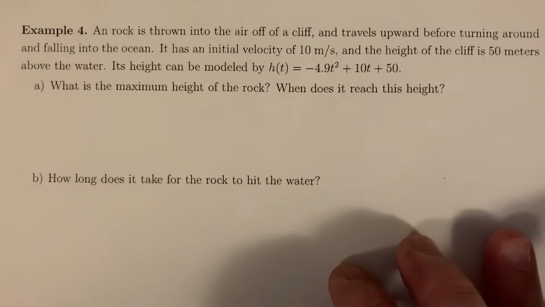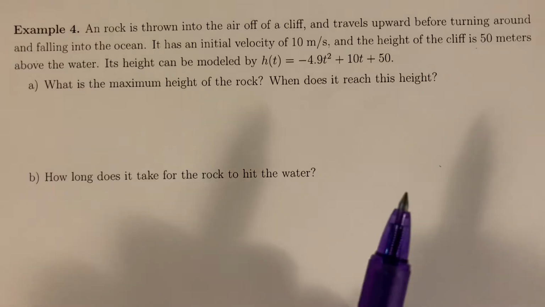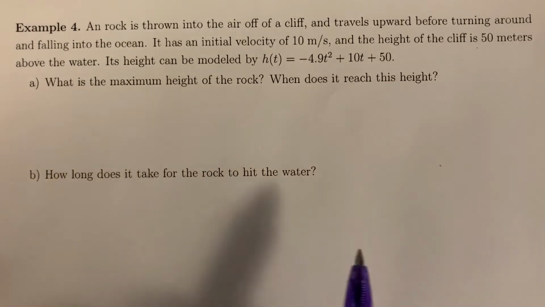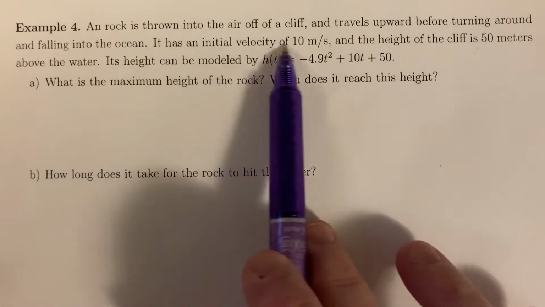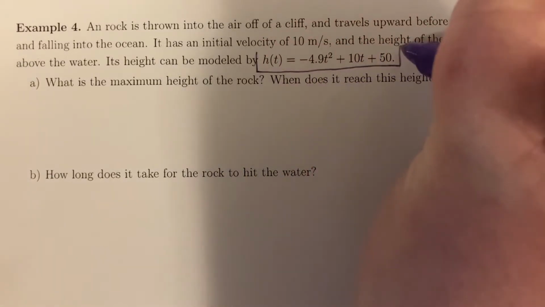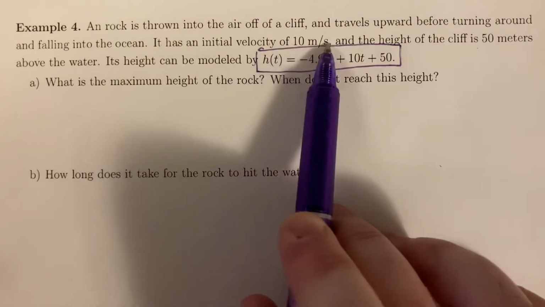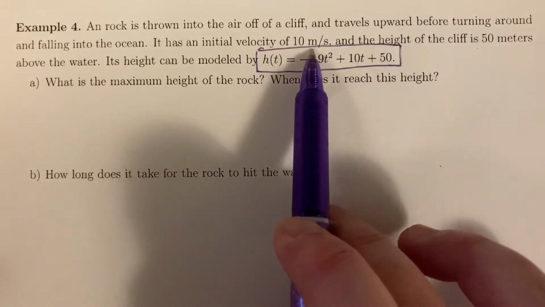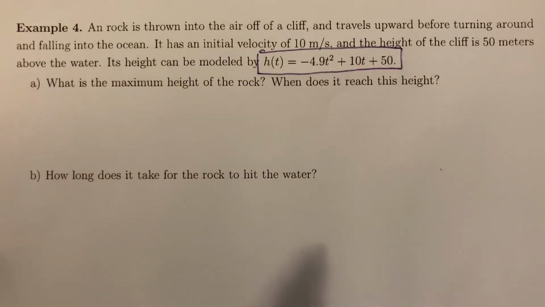All right, let's see what a word problem looks like in this section. A rock is thrown into the air off of a cliff. Turns out when you throw things, they make parabolas. And so a lot of the word problems we're going to see are about throwing things. It has an initial velocity and the height. Really, what's important is they give you this formula. And then you can look and see, oh, the initial velocity is in the formula. The height of the cliff is in the formula. So we don't need those pieces separately. They're already part of the equation we're being given.